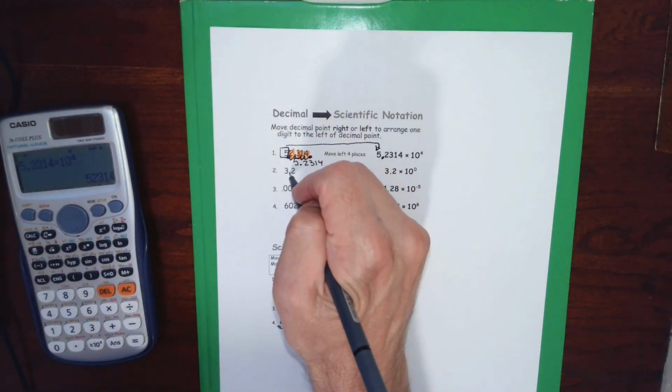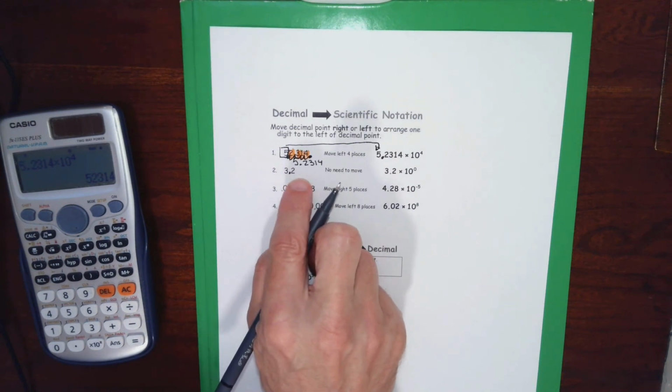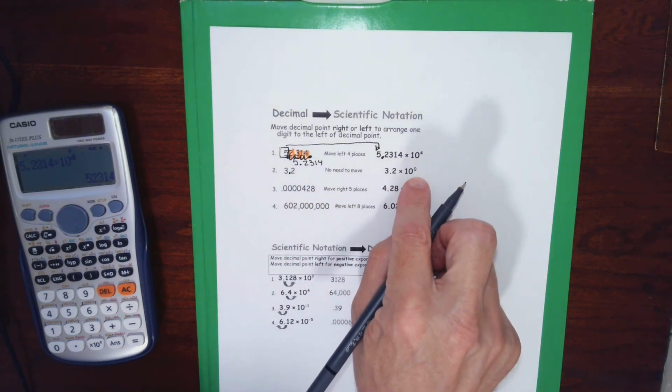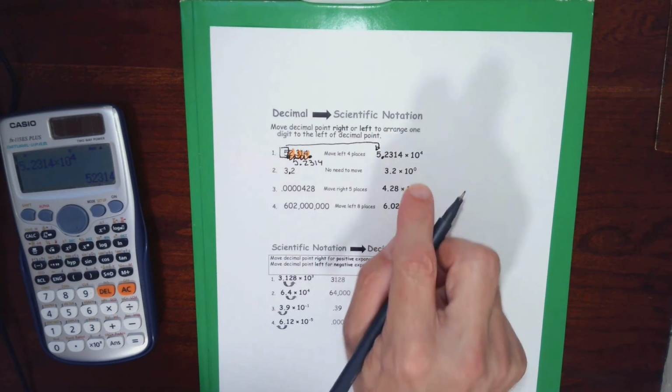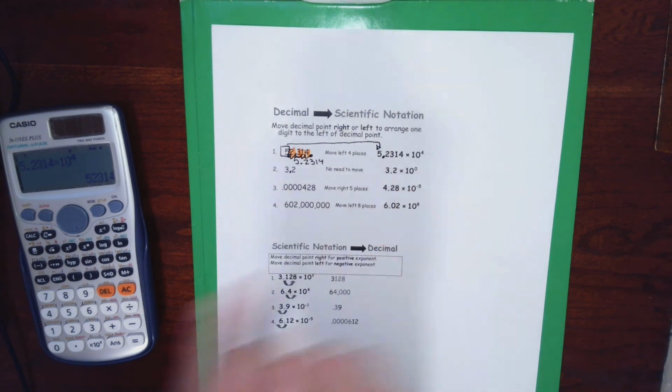The number 3.2 is already a good enough number for scientific notation. There's no need to move the decimal. And so if there's no need to move the decimal, I need to multiply it by 1, and 10 to the 0 power is 1. So this says 3.2 times 1. This is scientific notation for 3.2.